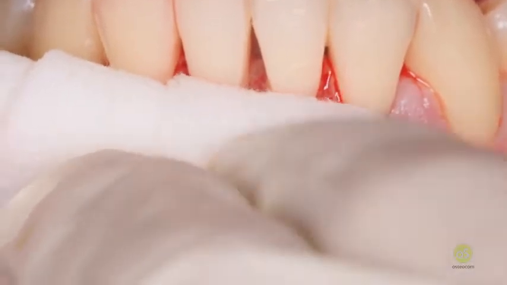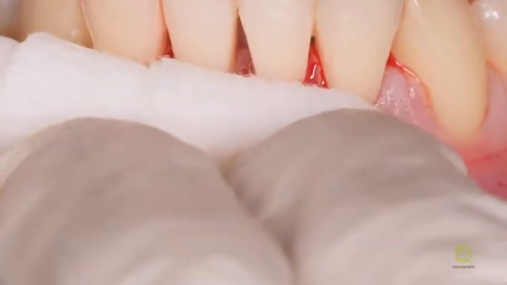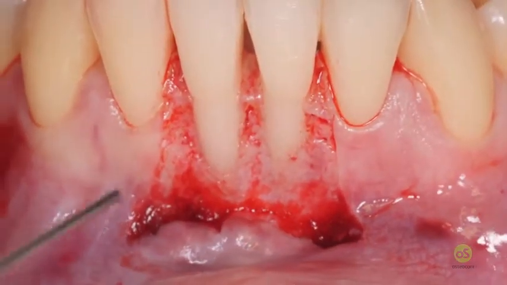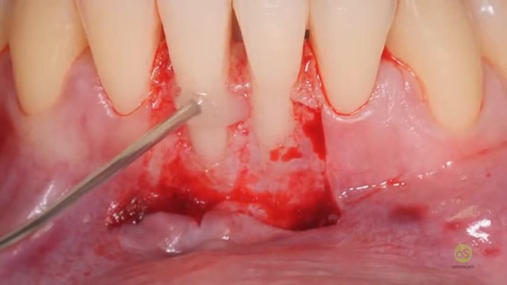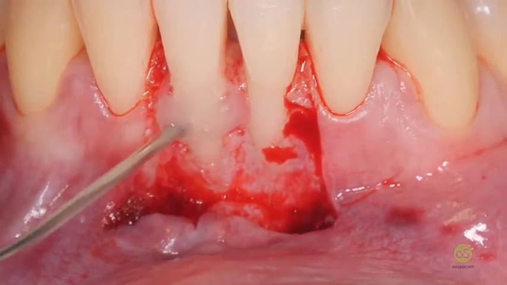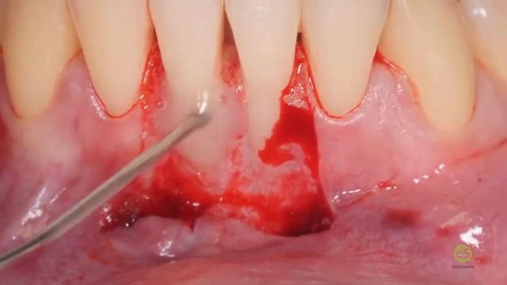Now it's time for the application of amelogenins. During the time it takes for me to take the graft, these amelogenins can work. So I apply the gel now on the root under a very, very good control of the bleeding.